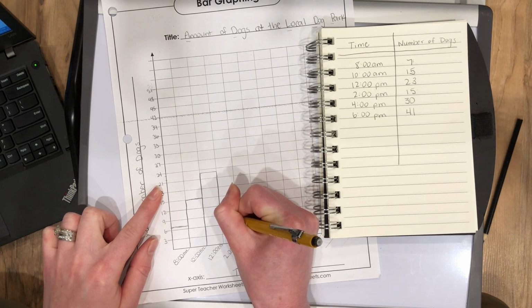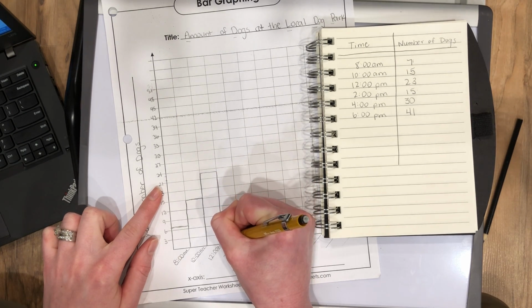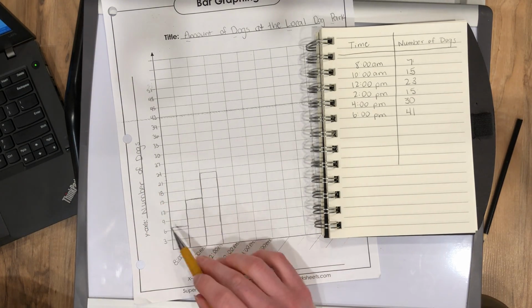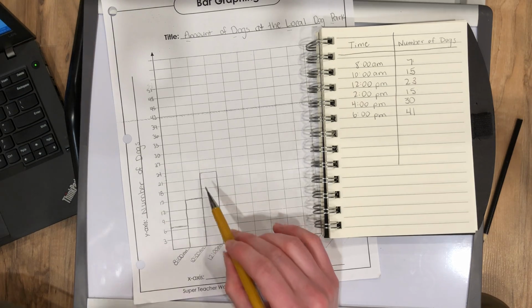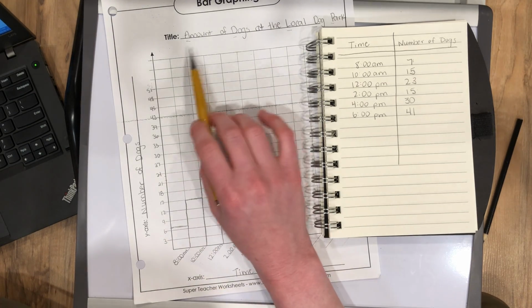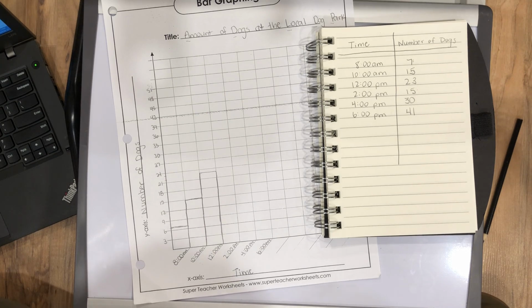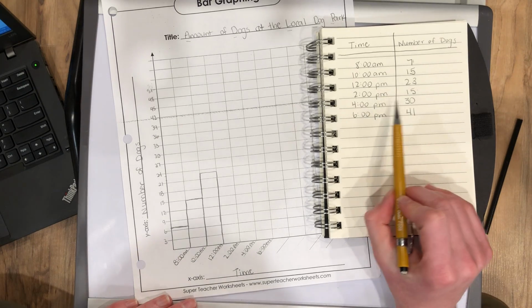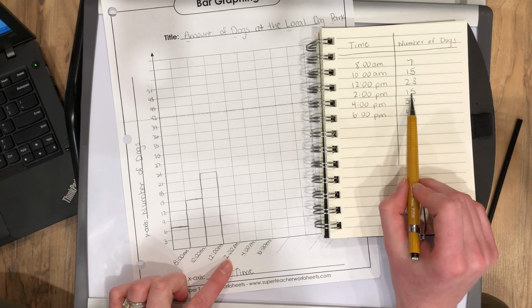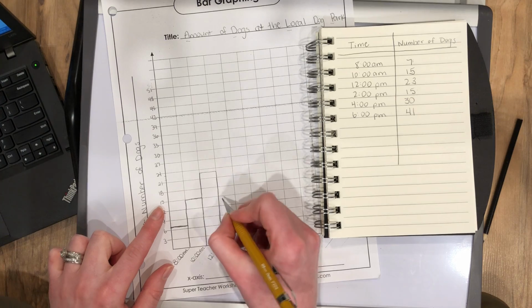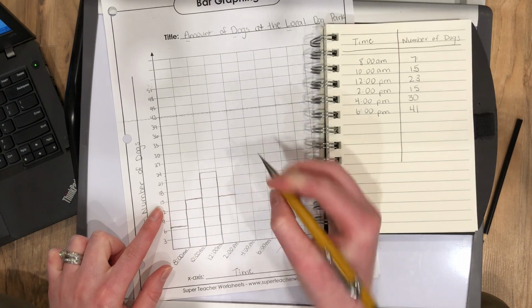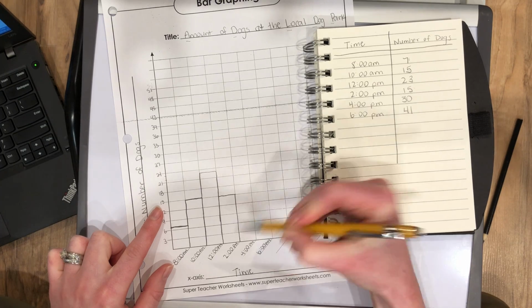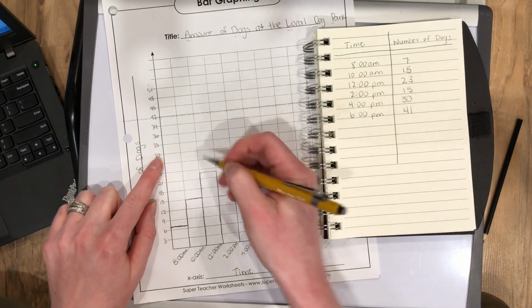And one thing you may have been wondering, which is why do we graph our data? Well, once you see all the bars lined up, it's a really quick visual about, let's just say we wanted to know what time of day is the dog park most busy. It gives us a really fast visual to be able to tell what time. Okay, so I'm at 2 o'clock, 15 again. There we go.